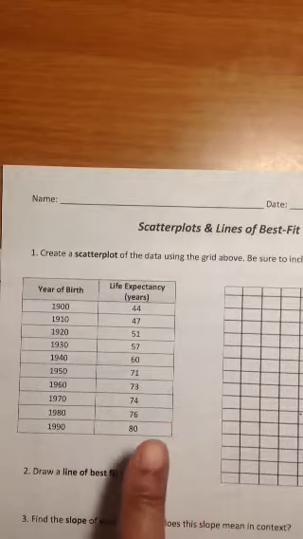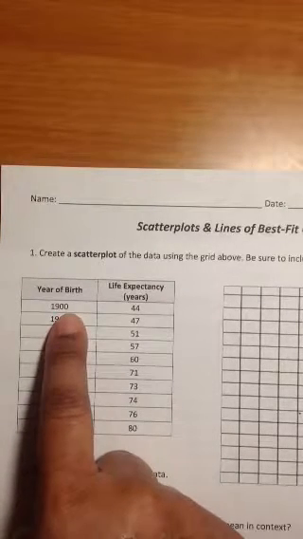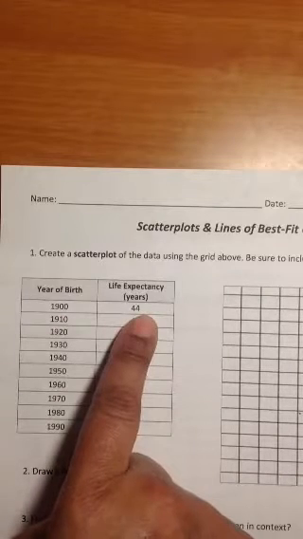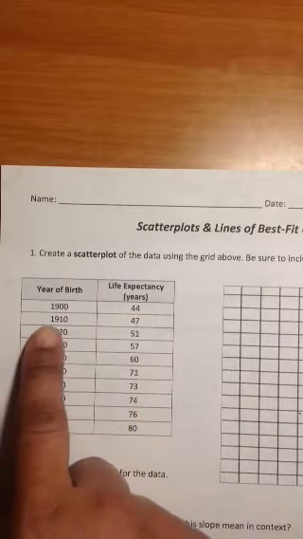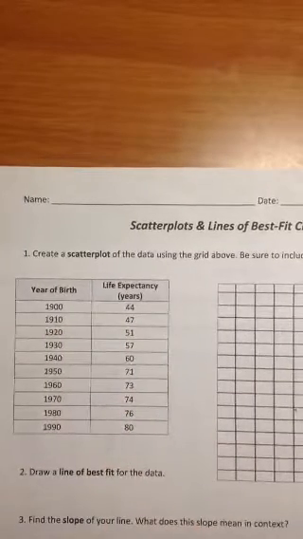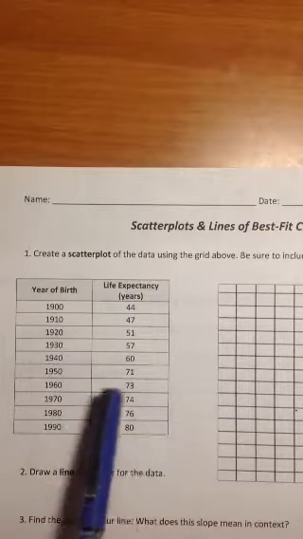Okay, so years of birth. If you were born in 1900, you would expect to live till you're 44, life expectancy. And here we see 1910, 47. Does that mean you're going to die at that age if you were born that year? Not necessarily, but that's based on the data, what they were seeing, the trend. All right, so anyway, here's my data.